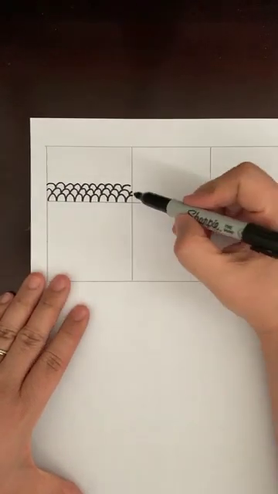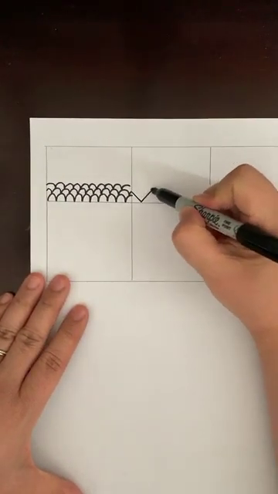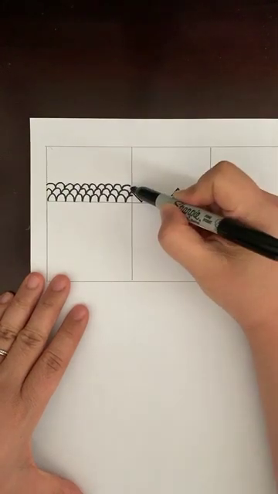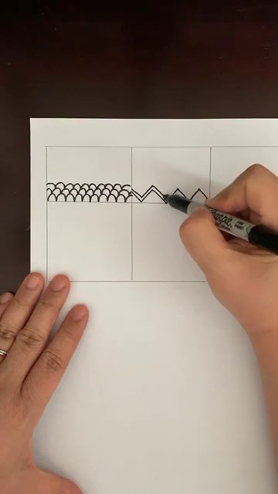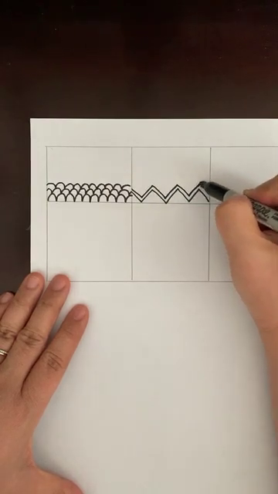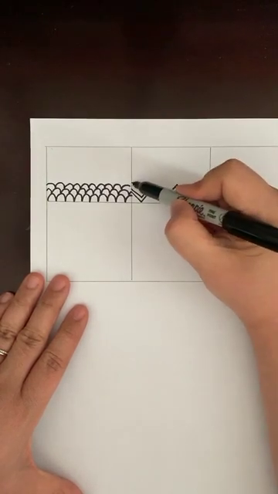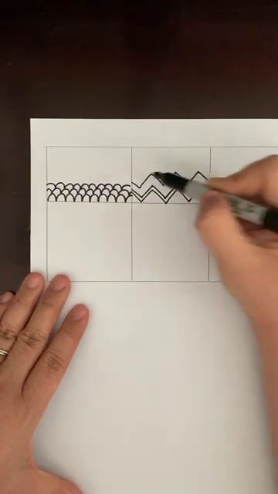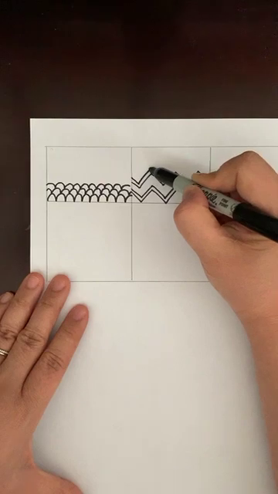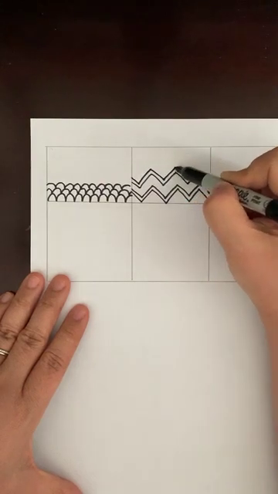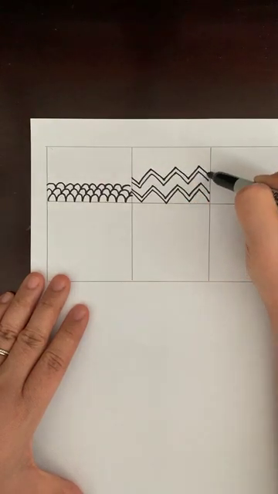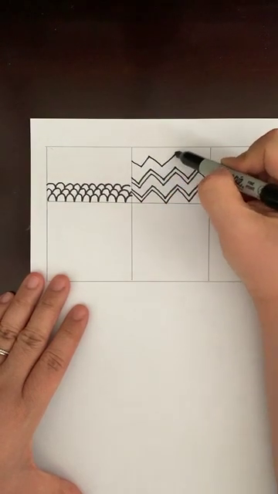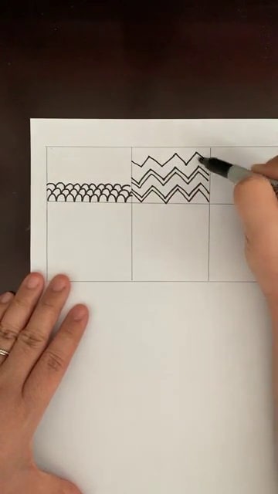Let's try zigzag. Repeating my zigzag line. You want to remember to repeat your lines when you're filling your Zentangle landscape. The repetition of your line and visual texture will create a very dynamic Zentangle landscape.